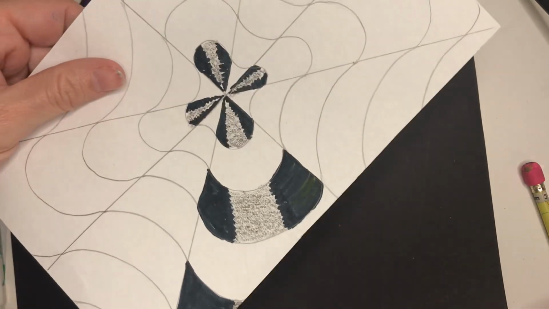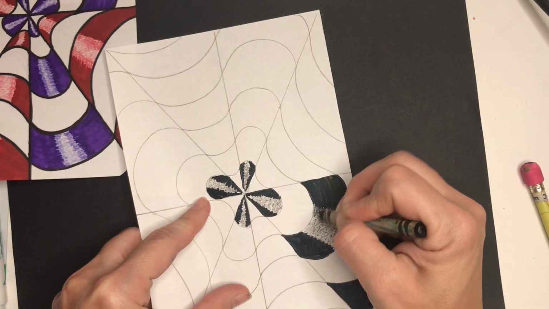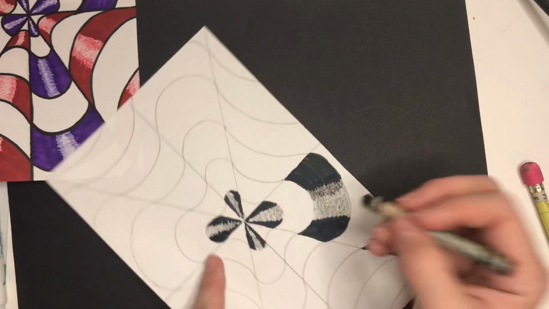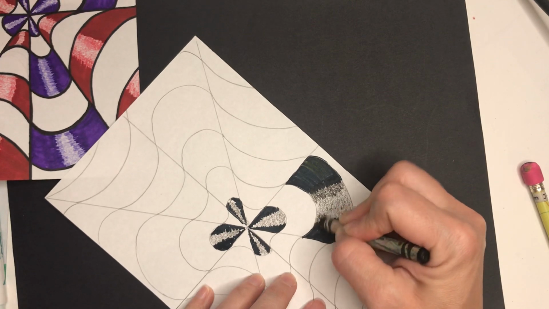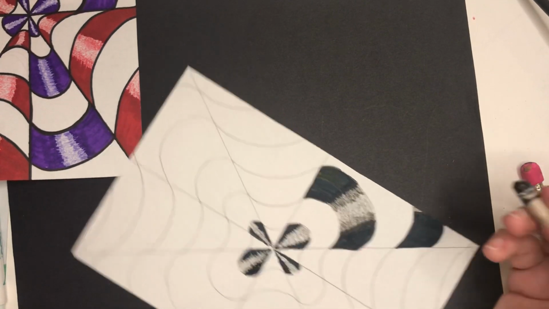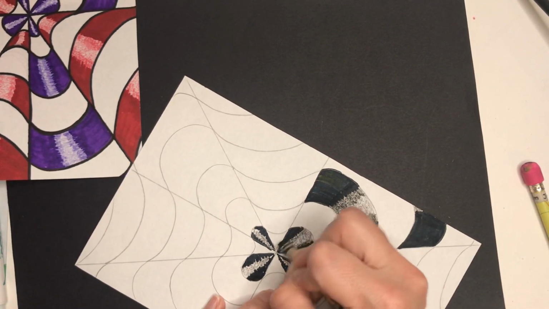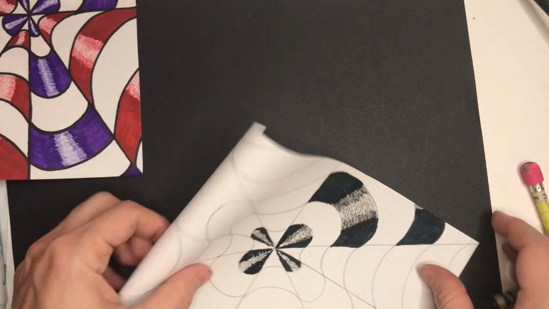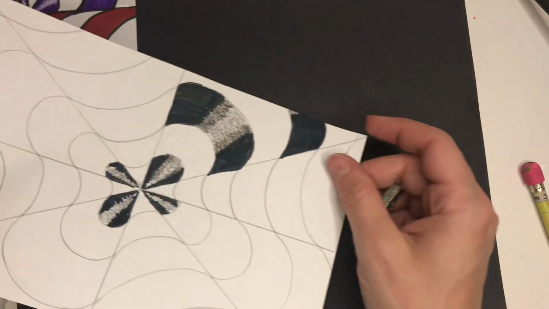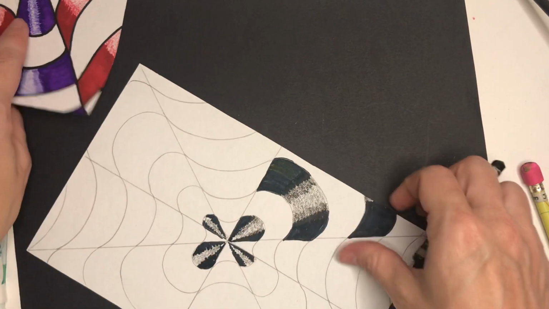So if you look at this one, you can make just a little bit darker, pressing just a little bit harder with your crayon, still leaving the very center of it super light. And that's going to give it an even more three-dimensional look. That's going to give it even more interest too.